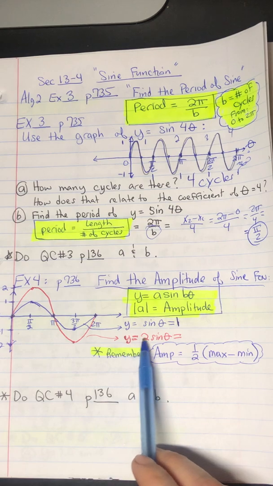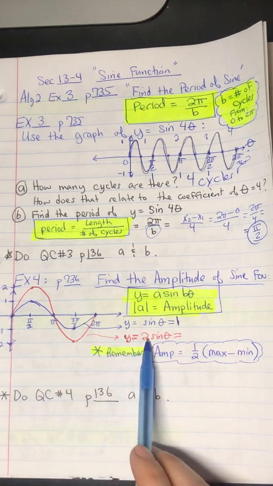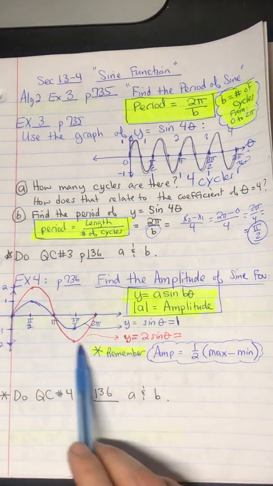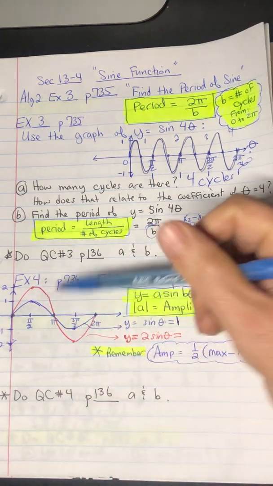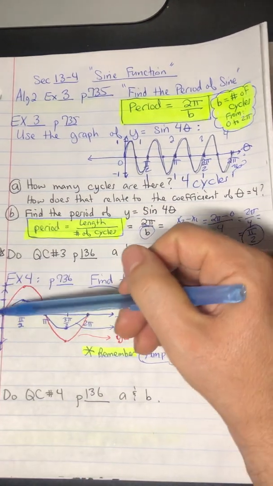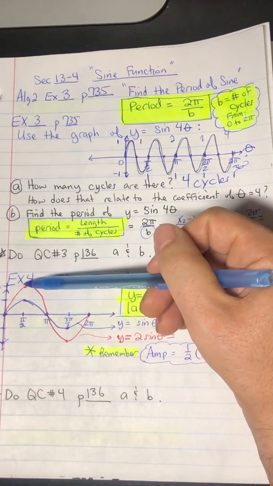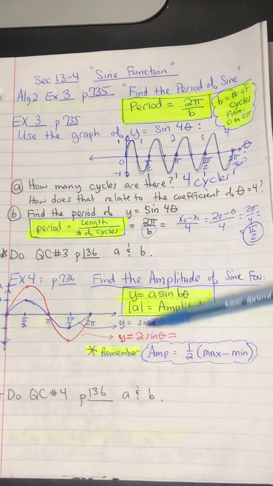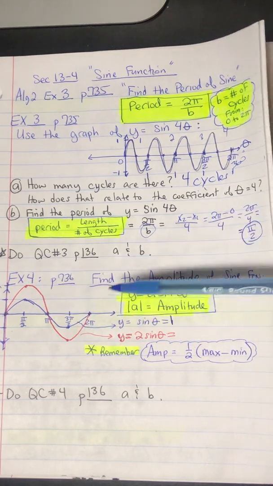What's the amplitude of y equals 2 sine of theta? Here's the graph of y equals 2 sine of theta. I just graphed it for you. Well, the only difference is, instead of the max and min being 1 and -1, the max and min are 2 and -2. That's what the 2 did. It told us what the max and min were.